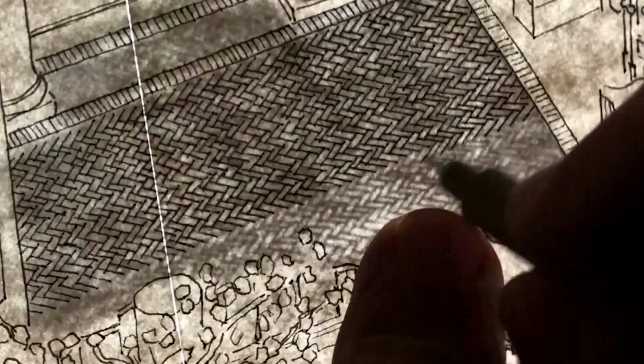Boy, trying to get that small of a detail in there, it's really tough. But I have discovered that if I wear 2 pairs of glasses, my regular drawing glasses plus my reading bifocals, I can get really in there. And this seems to work a lot better.